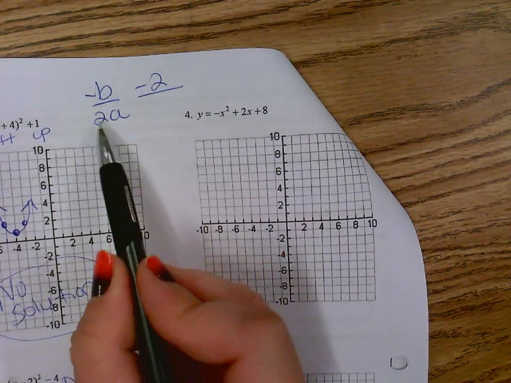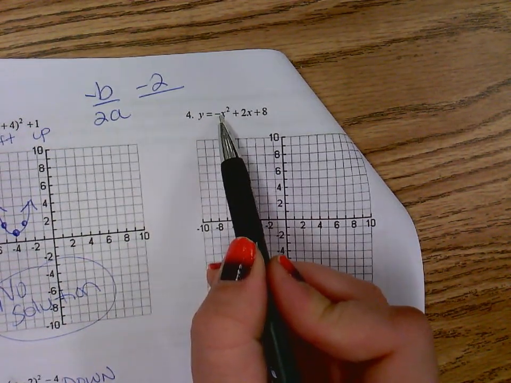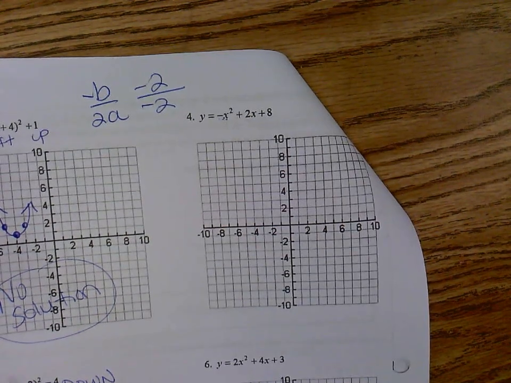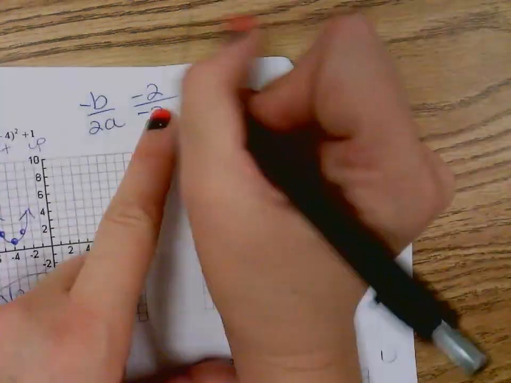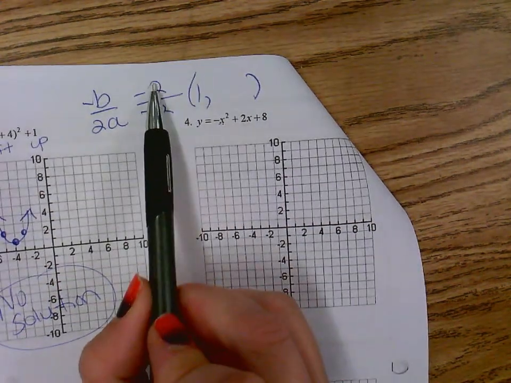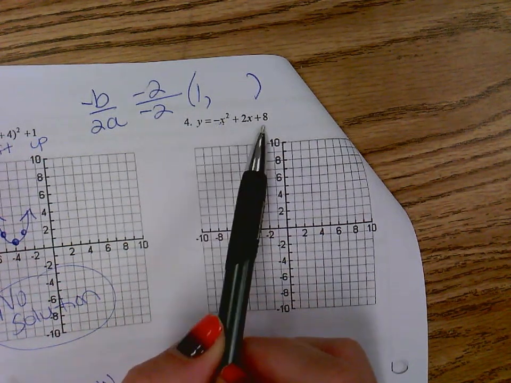And then 2 times a, my a value is negative 1. So 2 times negative 1 would also be negative 2, wouldn't it? So my x value is positive 1 because negative 2 divided by negative 2 is 1. I have to plug 1 into this quadratic.